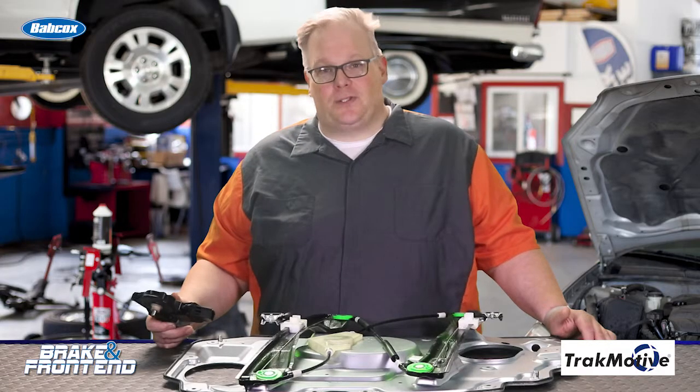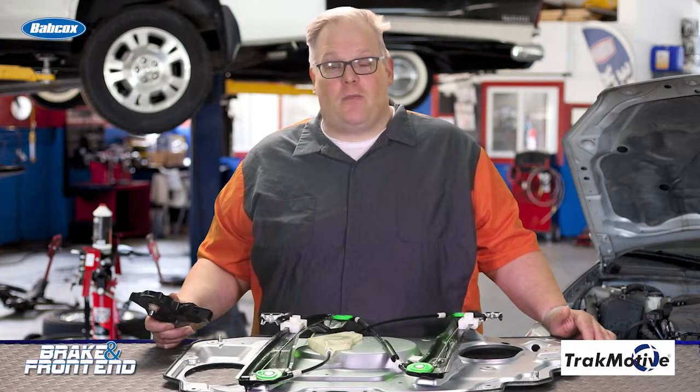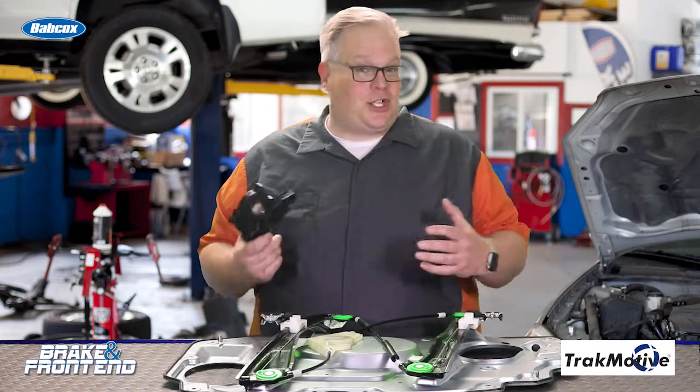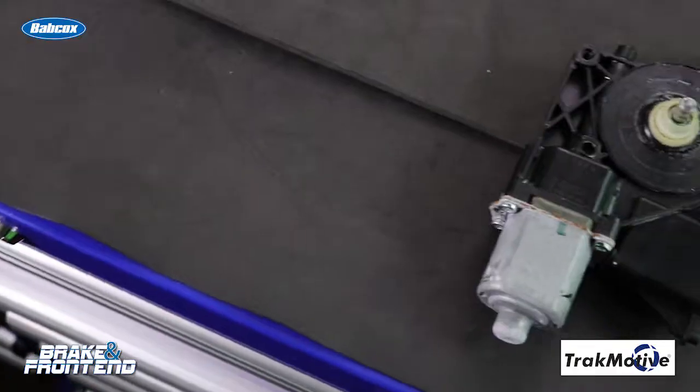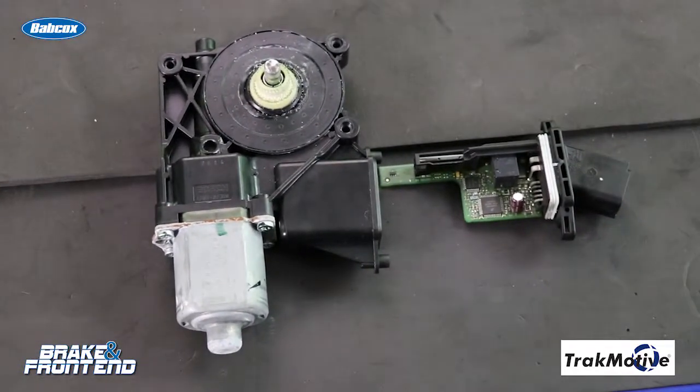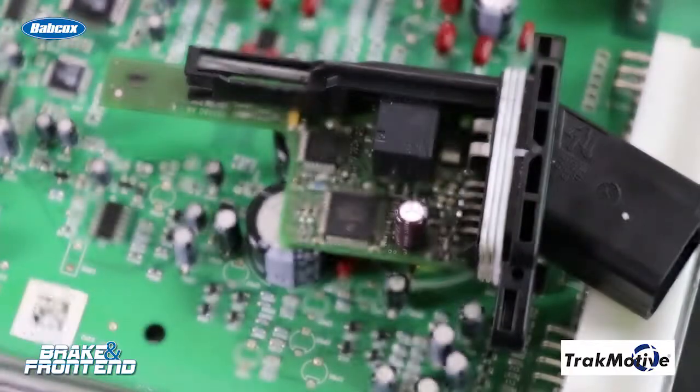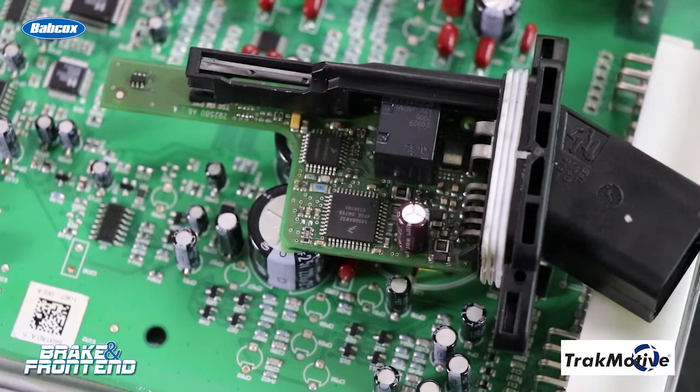To make the windows go up and down, it requires a lot more than just a motor and a switch to change the polarity. Involved in it is a window regulator with tracks, and also there's modules involved that could be switches and other things on the vehicle to make the window go up and down. So how do you diagnose a window regulator and motor without removing the door panel?